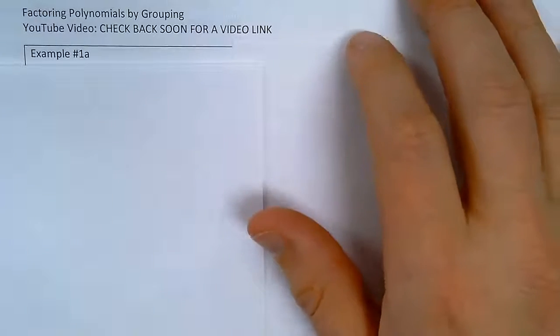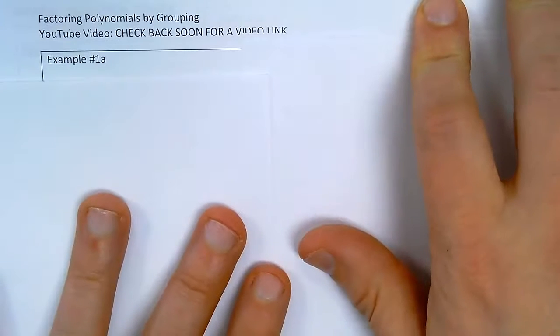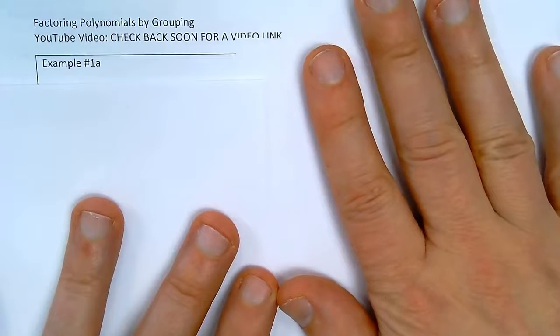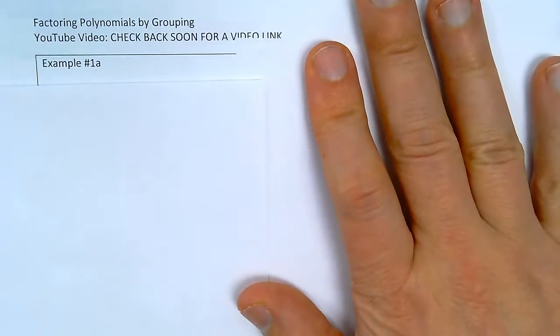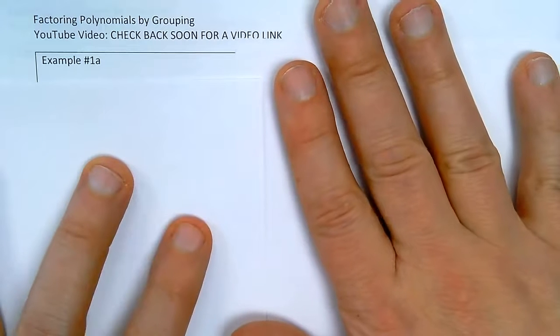Welcome to the video on factoring polynomials by grouping. This video will focus largely on grouping. There will also be difference of squares, so if you haven't learned difference of squares, I would check out a video on difference of squares because I'm going to briefly cover that.